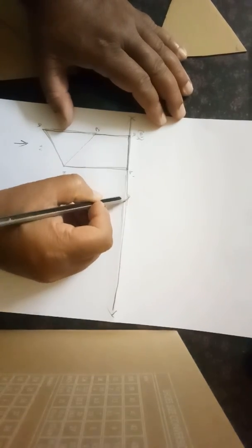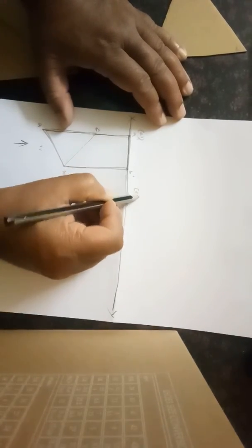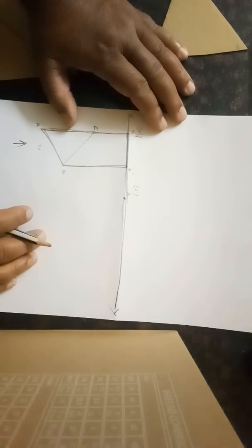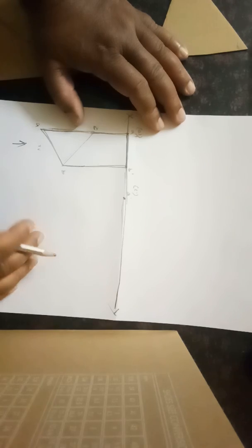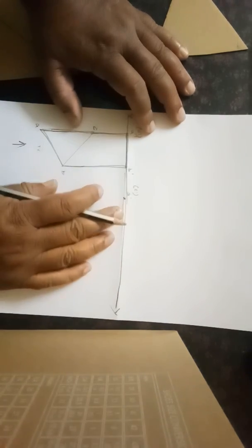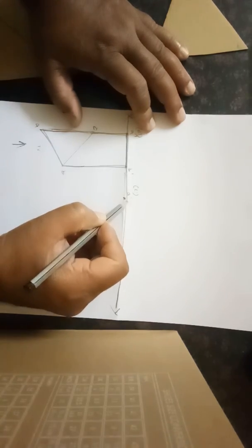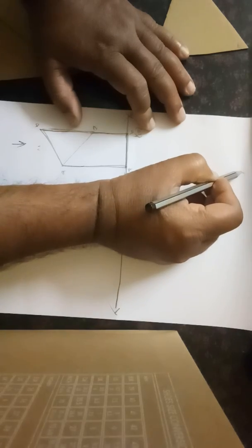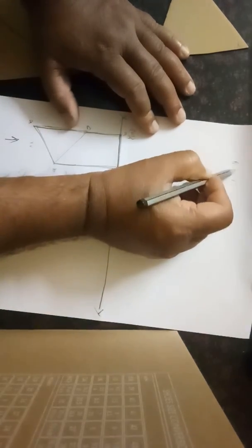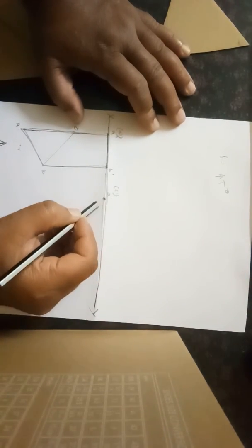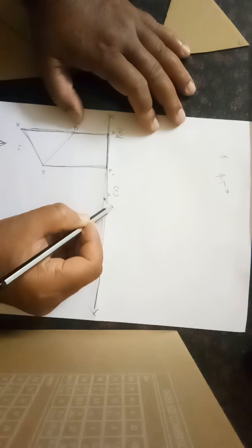But A dash and C dash will always remain on the XY line, because the lamina is resting on HP on one of its sides. Now from here draw a line inclined to HP. Suppose the inclination is 45 degrees, so theta is 45 degrees. Draw a line inclined at 45 degrees to the XY line.